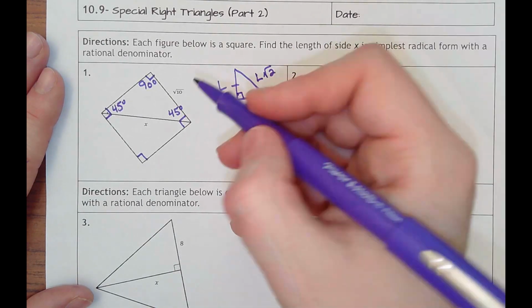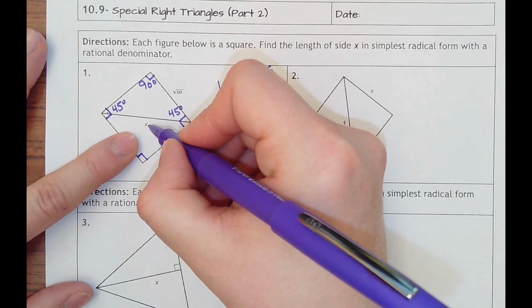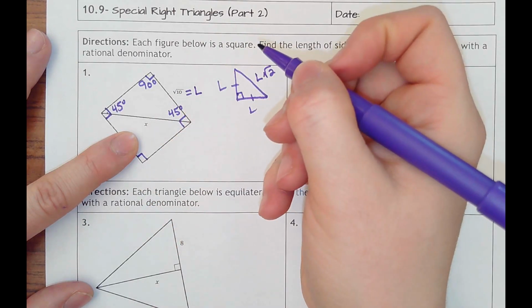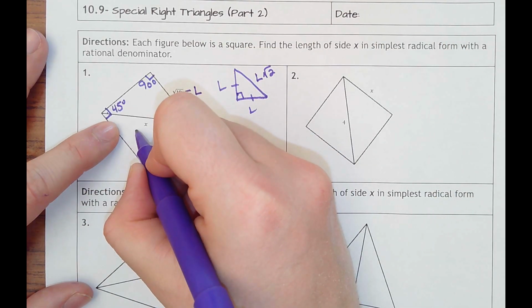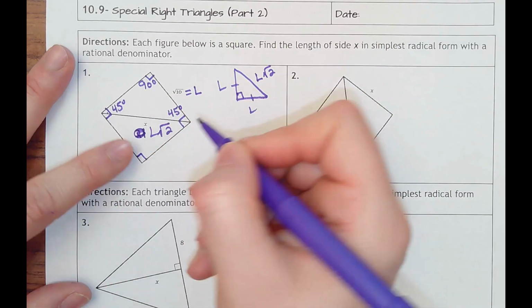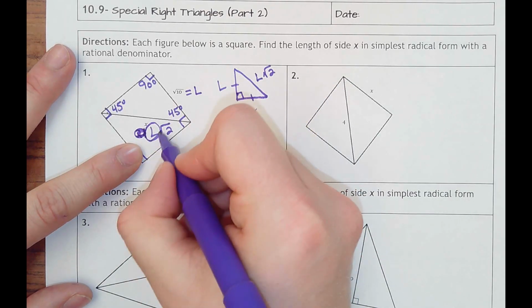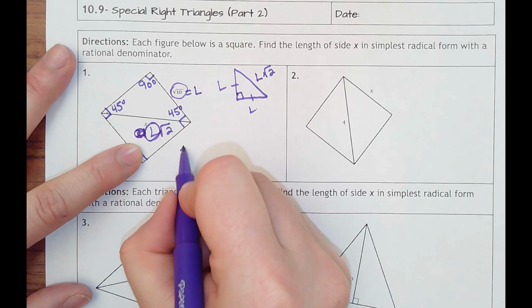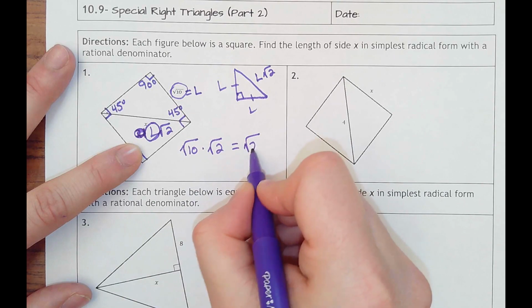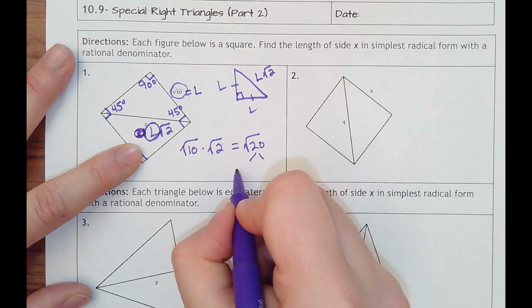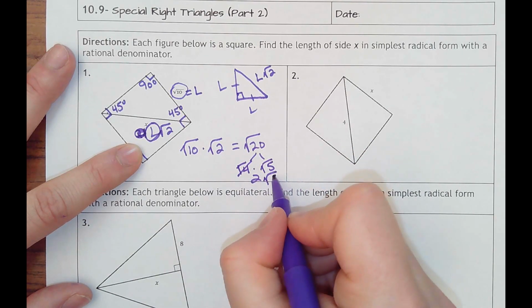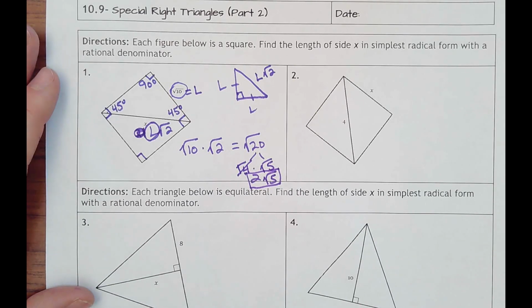And so in this problem, I'm trying to find the hypotenuse. I'm given one of the legs. And so my hypotenuse is going to be leg times square root of 2. Okay, so I'm going to replace L with square root of 10. So I get square root of 10 times square root of 2. I can multiply those and get square root of 20. But that is not simplified. That has a square root of 4 times a square root of 5. And square root of 4 is 2. So it'd be 2 square roots of 5 is my simplified answer.